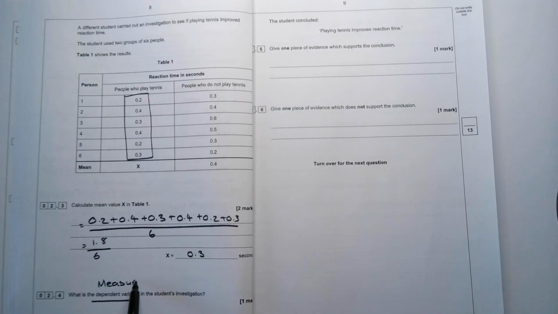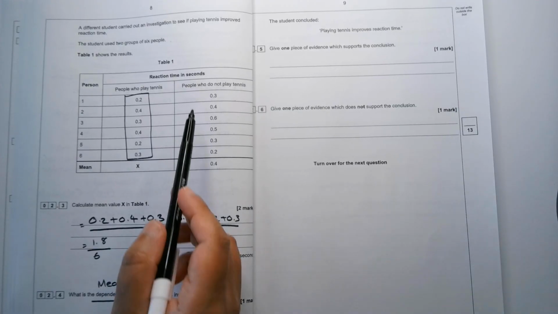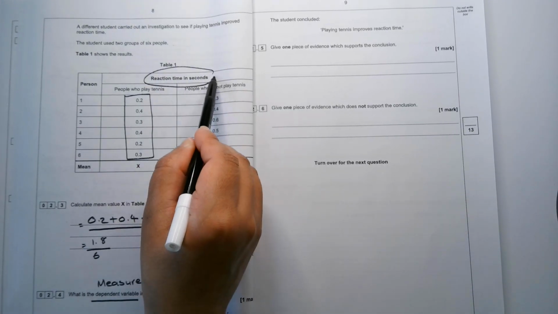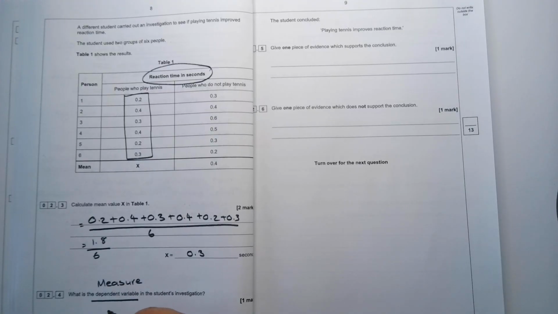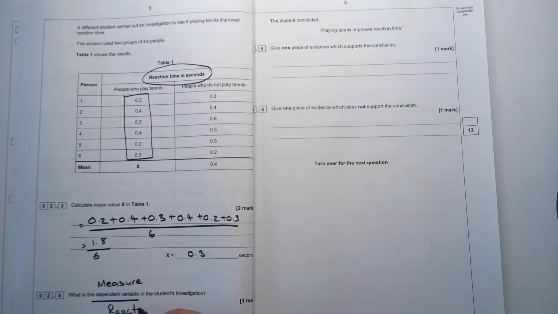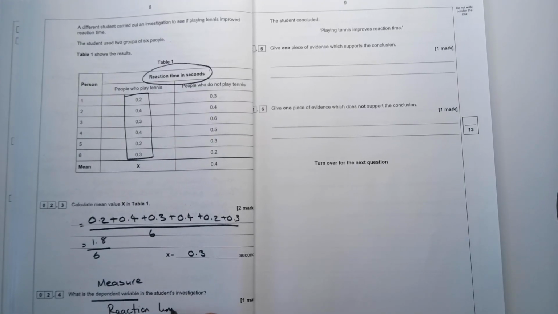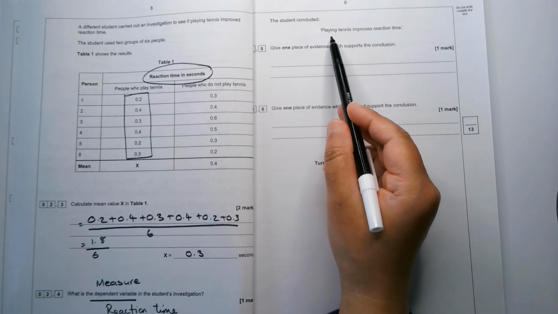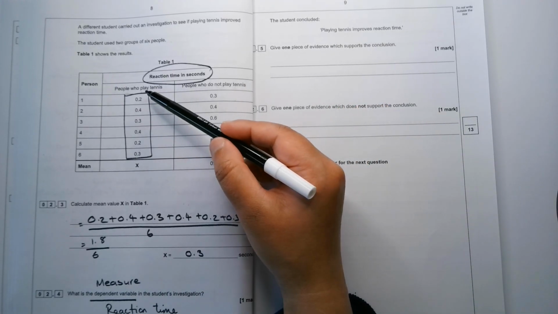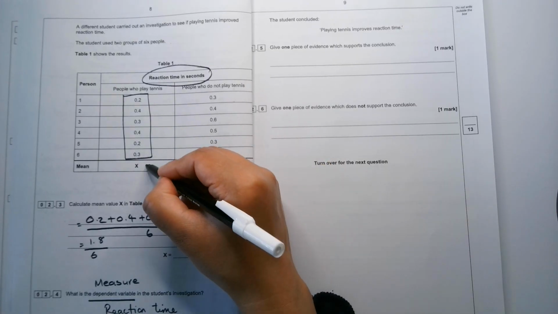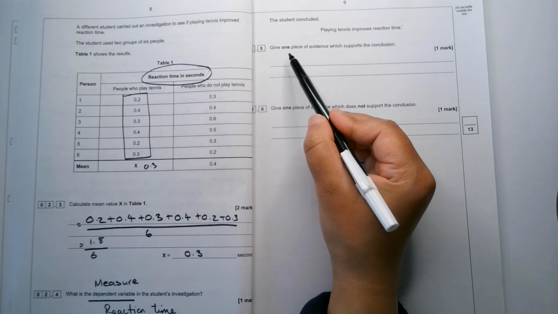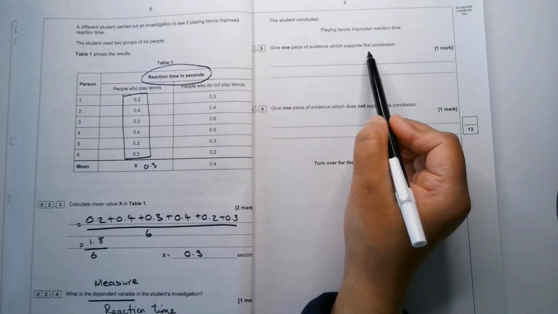What is the dependent variable in the student's investigation? Dependent variable is what you measure. So what is the student measuring and recording? Reaction time. The student concluded, playing tennis improves reaction time. So our mean is 0.3 there. Give 1 piece of evidence which supports the conclusion.